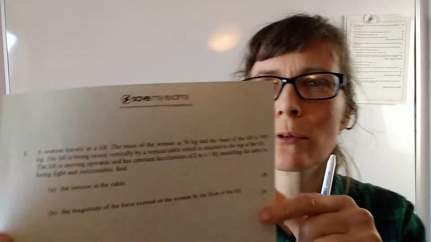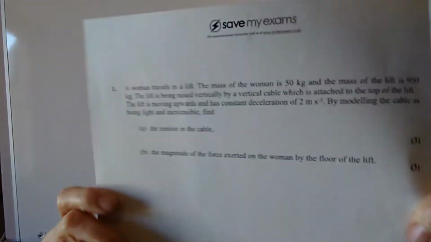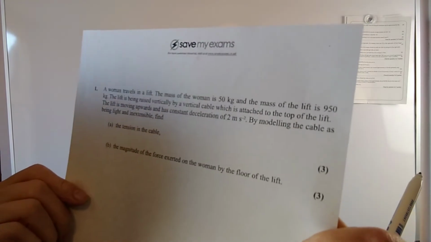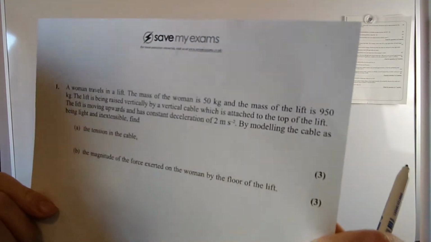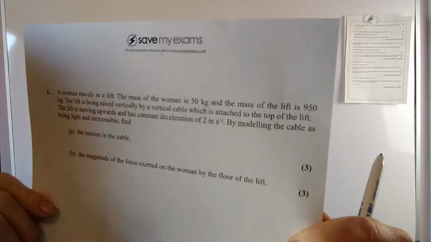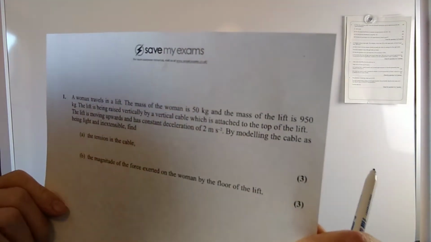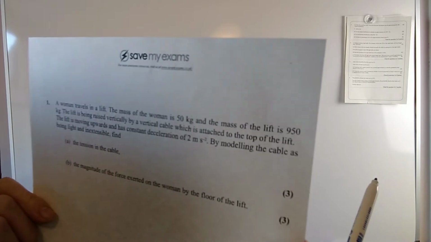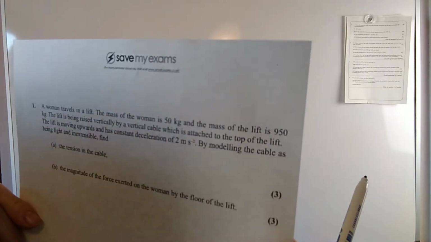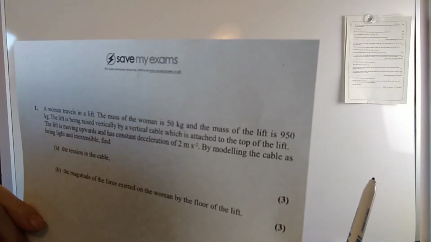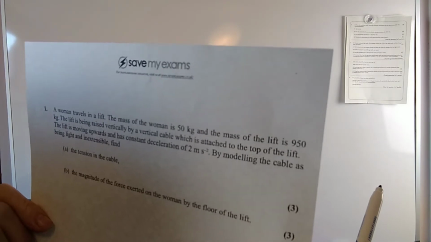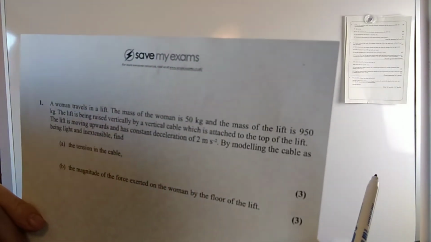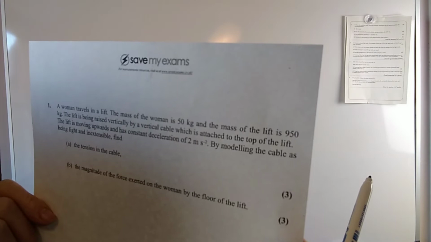A woman travels in a lift and her mass is 50 kilograms. The mass of the lift is 950 kilograms, and the lift is being raised vertically by a vertical cable, so no angles there. It's attached to the top of the lift, and the lift is moving upwards with constant deceleration, and that is important, of 2 meters per second squared.